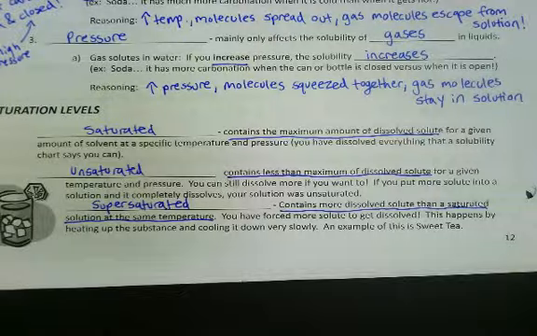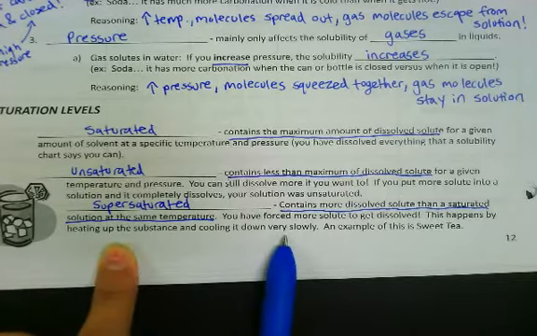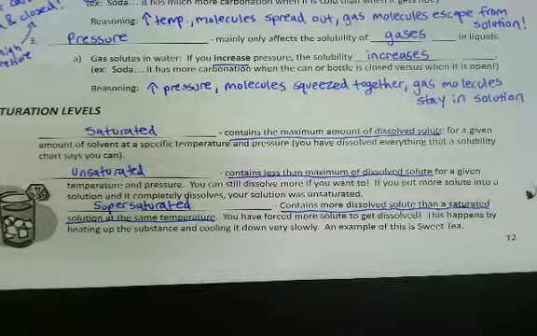And this is what I was talking about earlier when I was trying to answer your question. Yes, you can cause a solution to take in more sugar essentially than it probably should at that temperature. But in order to do that, you have to do something like heat it up. Okay? We force more solute to get dissolved, we heat up the substance, and then we cool it down very, very slowly, and that is how you get sweet tea.